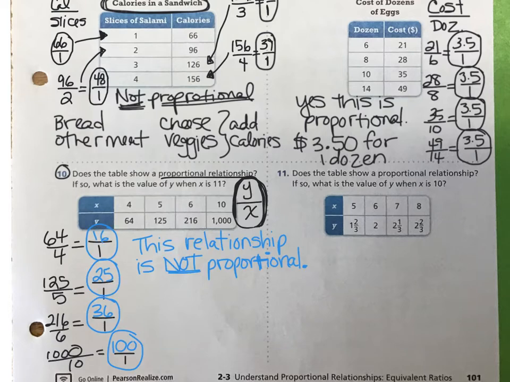In this problem, when you look at the unit rates, you'll notice that they are different for each of the ratios in the table. Therefore, this relationship is not proportional. So we can cross out the second part of the question because this only applies if it was a proportional relationship, and this time it is not. So we do not need to find the value of y when x is 11, since this is not a proportional relationship.